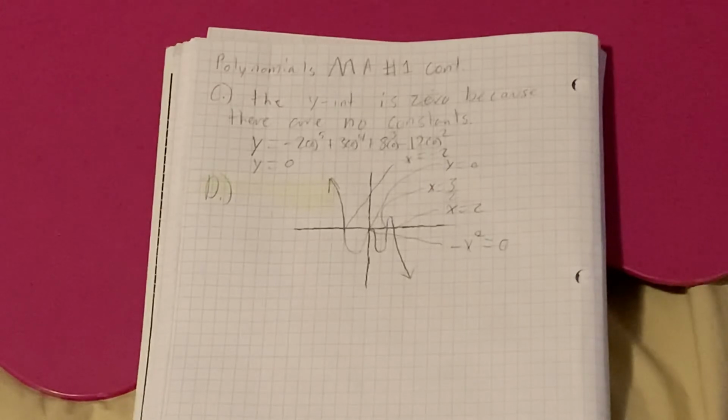Since the next one is x equals 0, the next one after that is also x equals 0, and that's how I know that that one touches and turns.